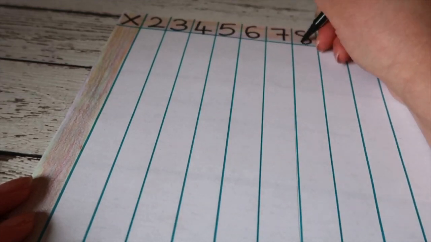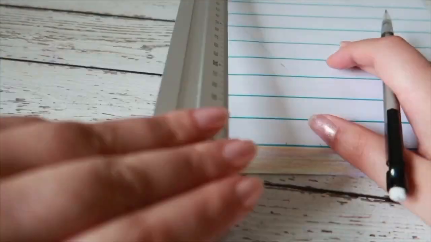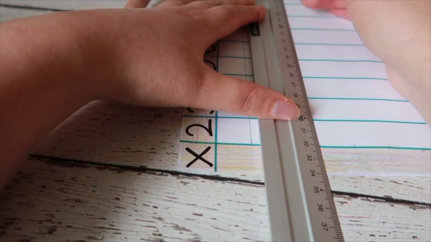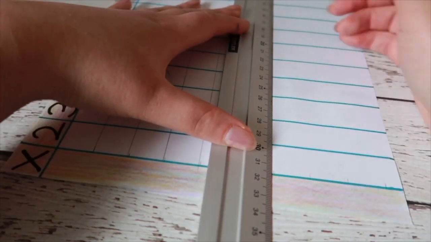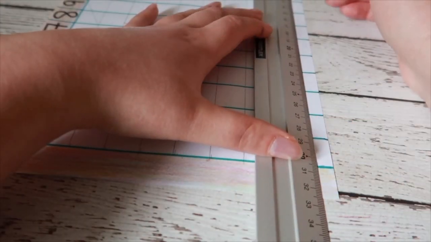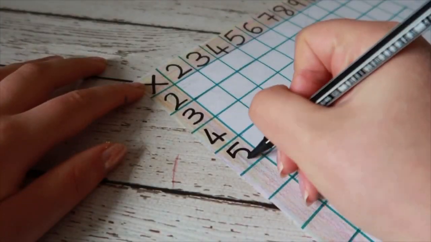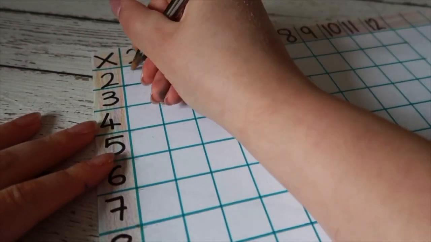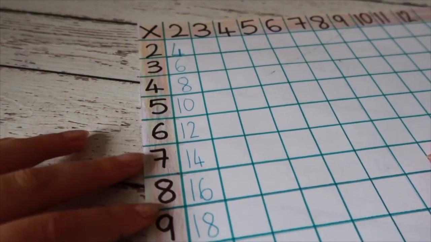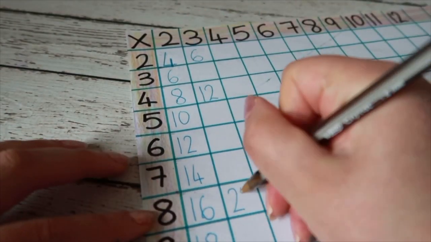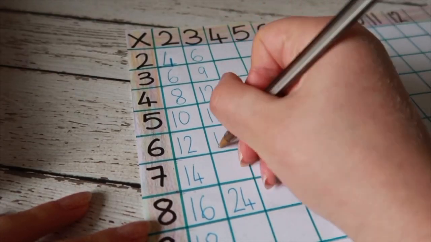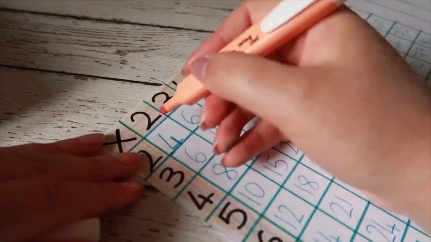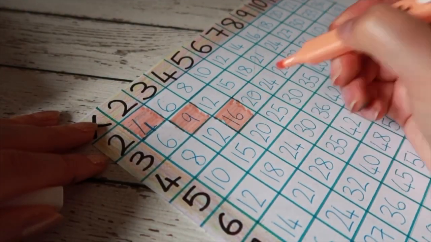I'm only going up to 12, but if you want to do your 13 times tables, you can. And don't forget to measure 2 centimetres across as well, and join these up with the ruler. So the chart that I'm making now is 12 by 10. Feel free to do 10 by 10, 12 by 12, 6 by 6. Once you finish your chart, what you could do is highlight or colour in the squared numbers.